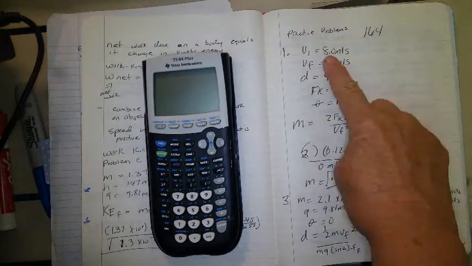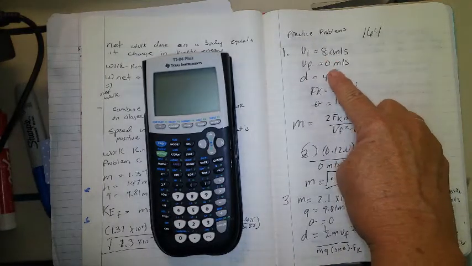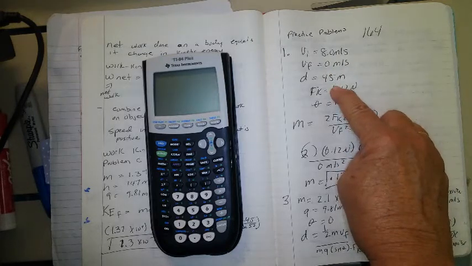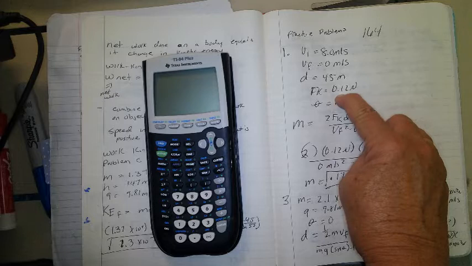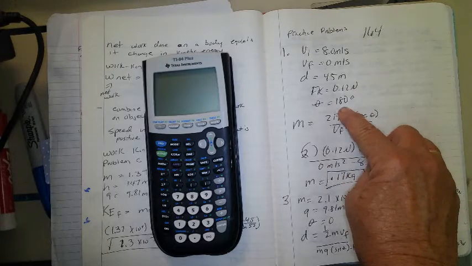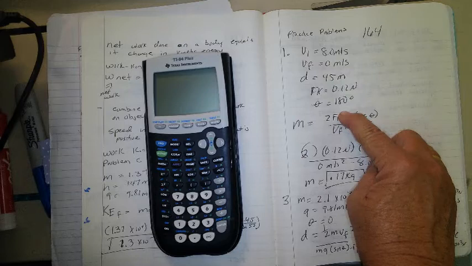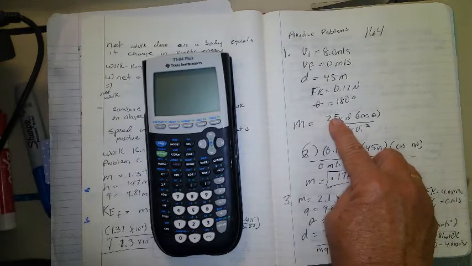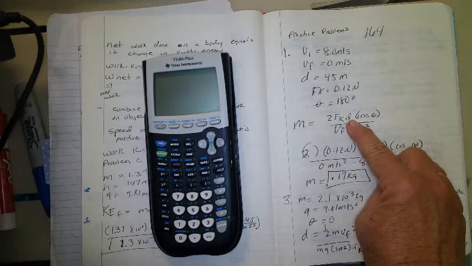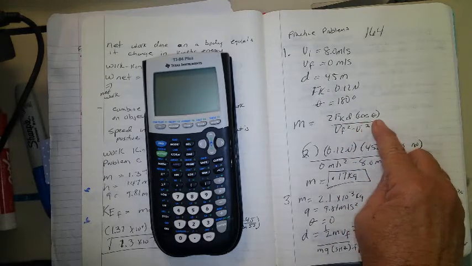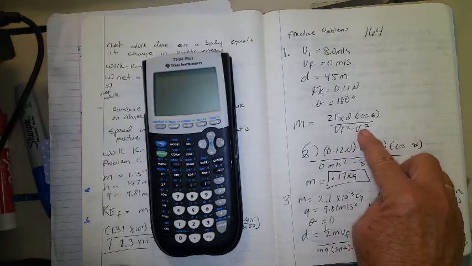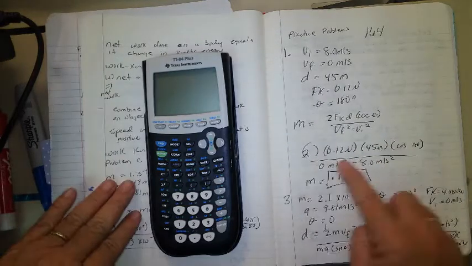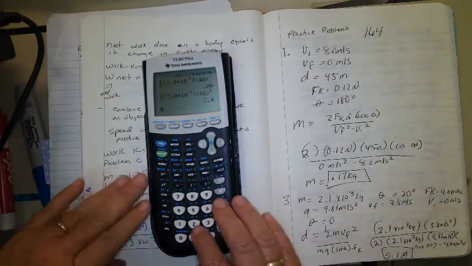So what we're going to do is our velocity initial, which is 8 meters. The velocity final is 0. Our displacement is 45. Our sliding friction is 0.12 newtons. And our angle is 180. So what you're going to do is take 2 times your sliding friction times your displacement, cosine your angle, over velocity final squared, subtract velocity initial squared. And once you do that, then you use this as your equation.